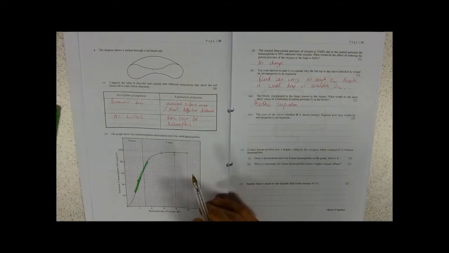And then, well, it seems to have gone down a lot. Why? Well, it's to supply it with oxygen, to unload more oxygen. So there's 2 marks here. We need to just explain the steepness and then the effect.